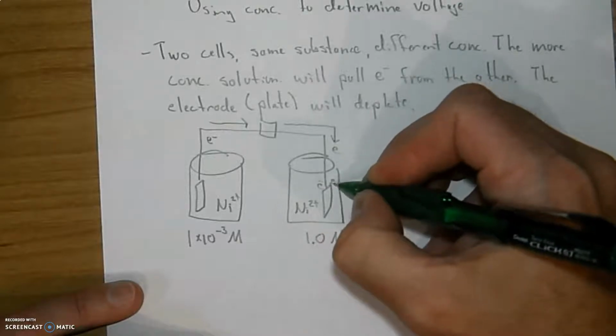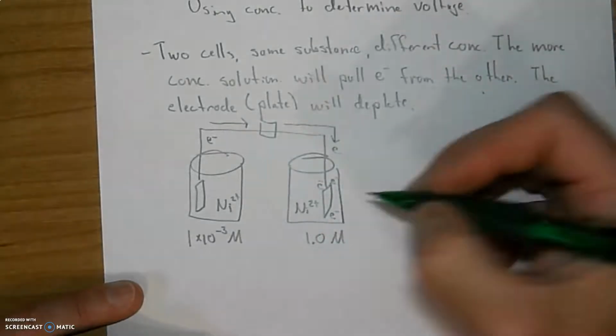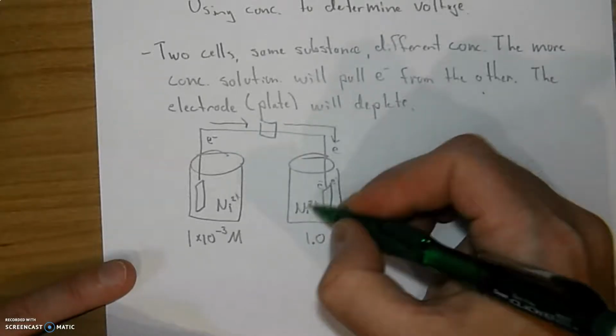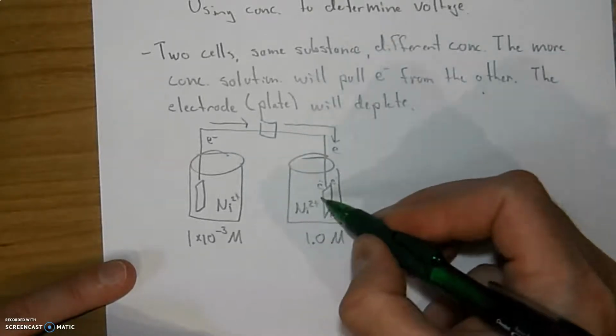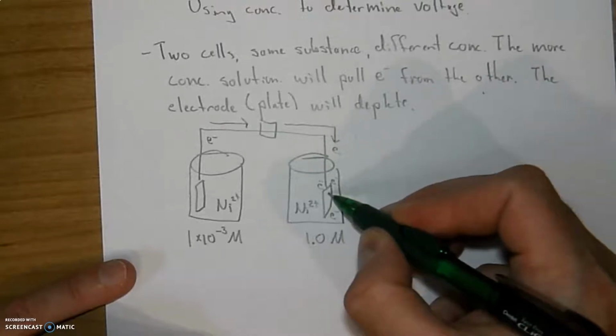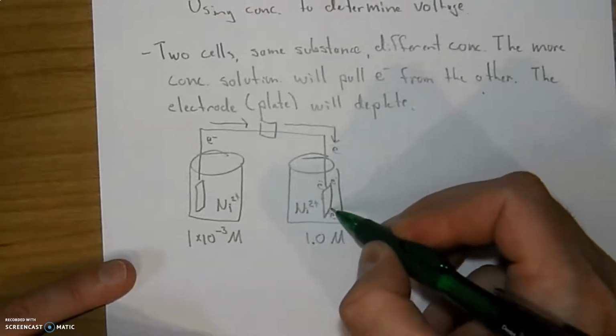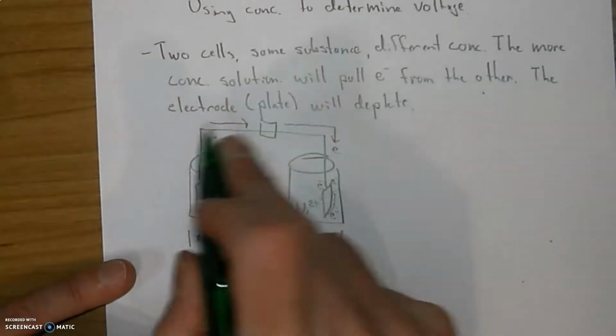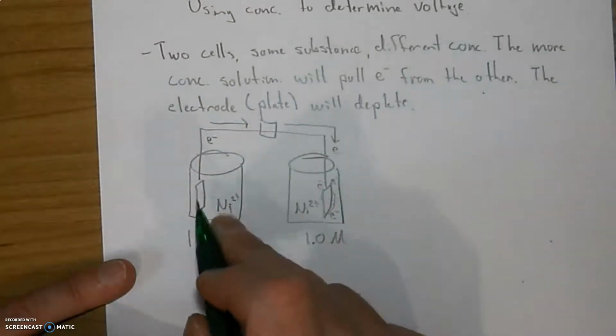So if you start using some intuitive logic, if the electrons are all gathering over here, this nickel solution is going to be pulled out and plate out onto the outside of this plate here. And then this one, the electrode will deplete over here.